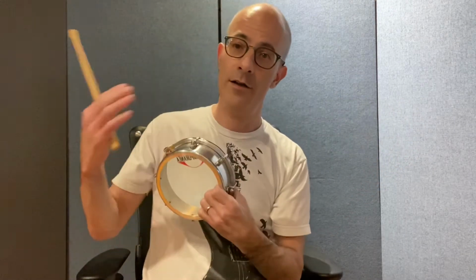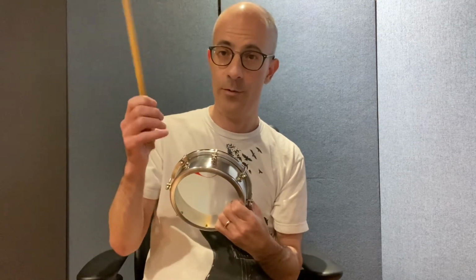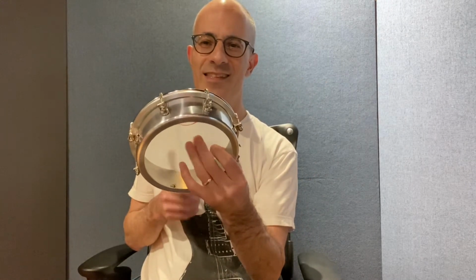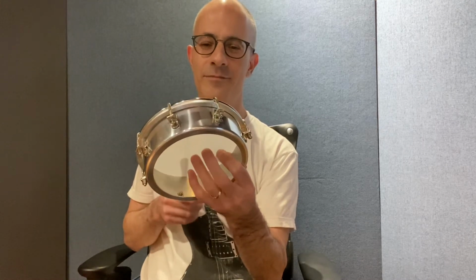Now, if you want to get a little bit fancy on all the other subdivisions that you're not playing with the stick, you can play with a finger or maybe even 2 fingers to provide some extra rhythmic interest. Okay? And add a little more propulsion to the rhythm. So that would be I love samba, yes, I love samba.